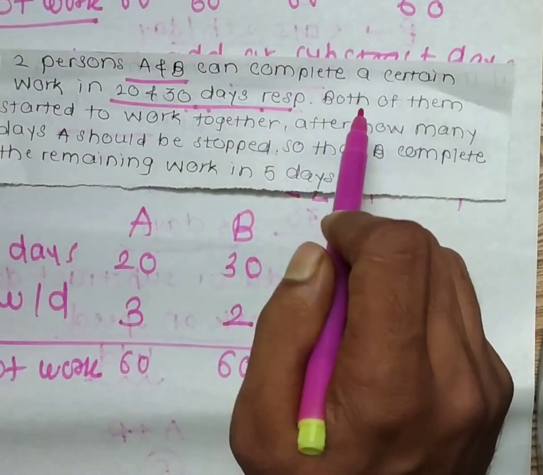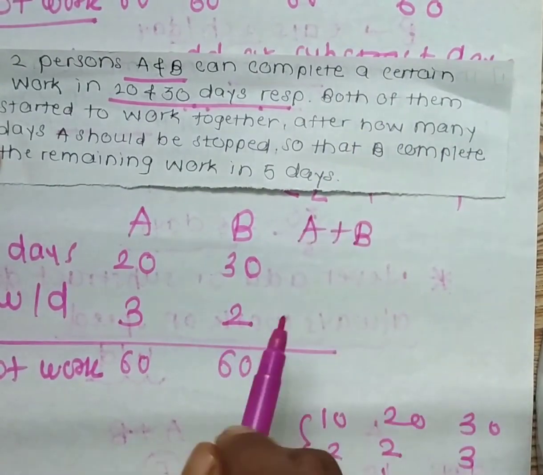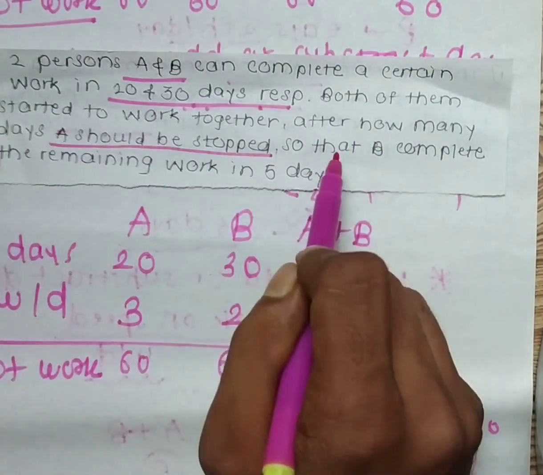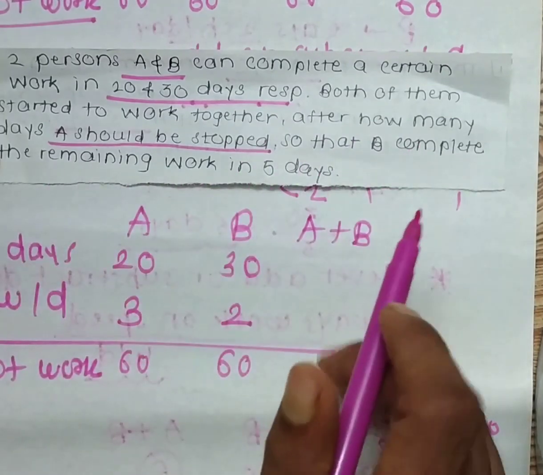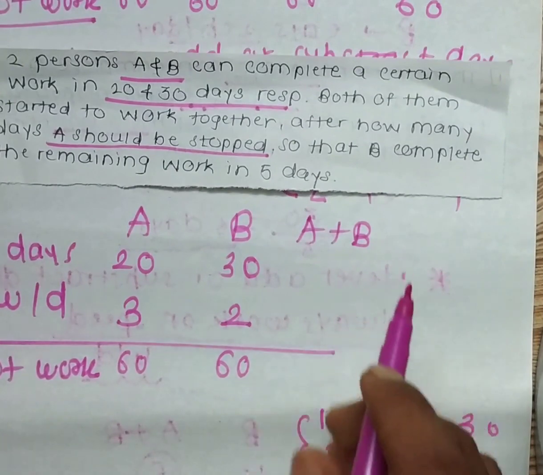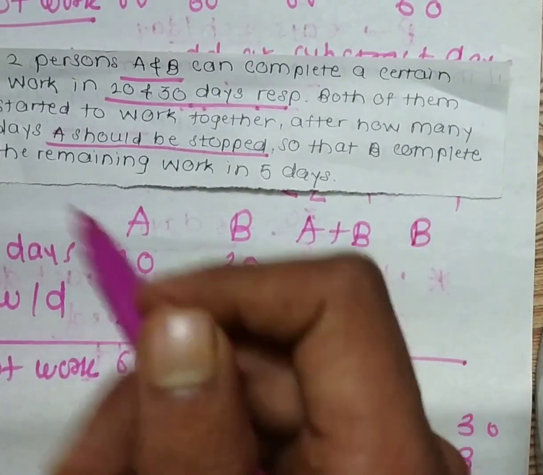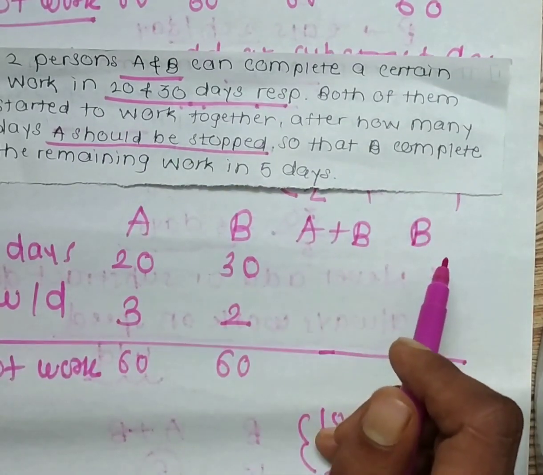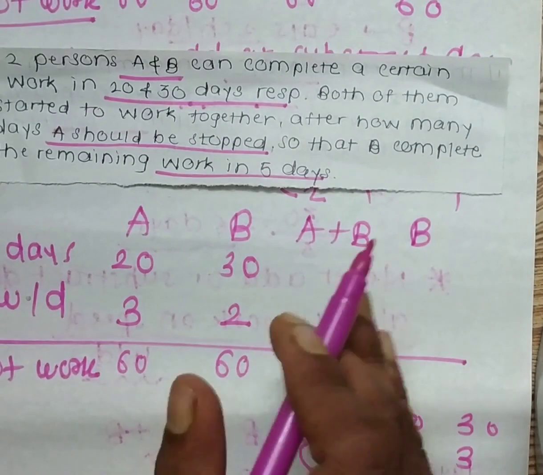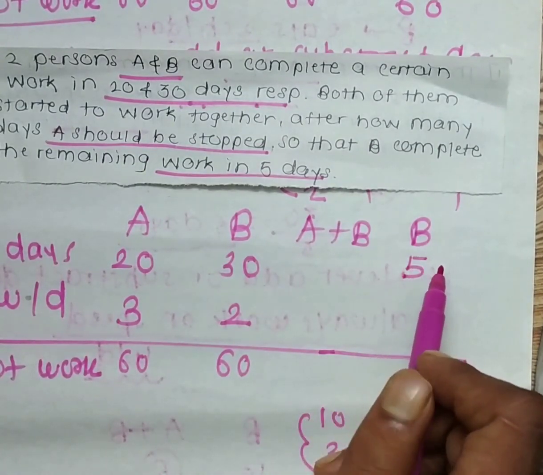What was the question? Both of them started to work together, so A plus B. After how many days should A be stopped so that B completes the remaining work in 5 days? A is leaving the work after some days, so the remaining work has to be completed by B. We know that the remaining work will get completed in 5 days.